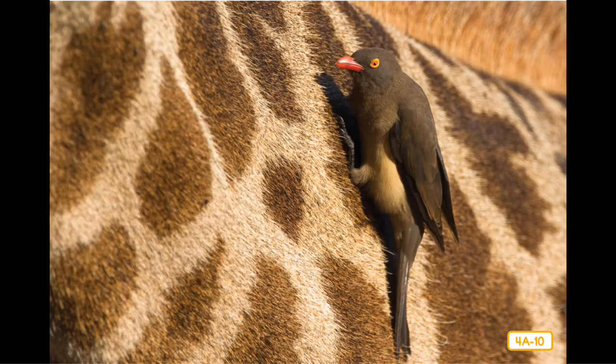Now, there's a little bird that's been sitting on this giraffe the whole time I've been watching. This is the oxpecker. Oxpeckers perch on the backs of large animals. This oxpecker will use its sharp claws to hold on to the giraffe, who will hardly even know it's there. The giraffe and the oxpecker coexist. When two animals coexist, it means that they live together peacefully.